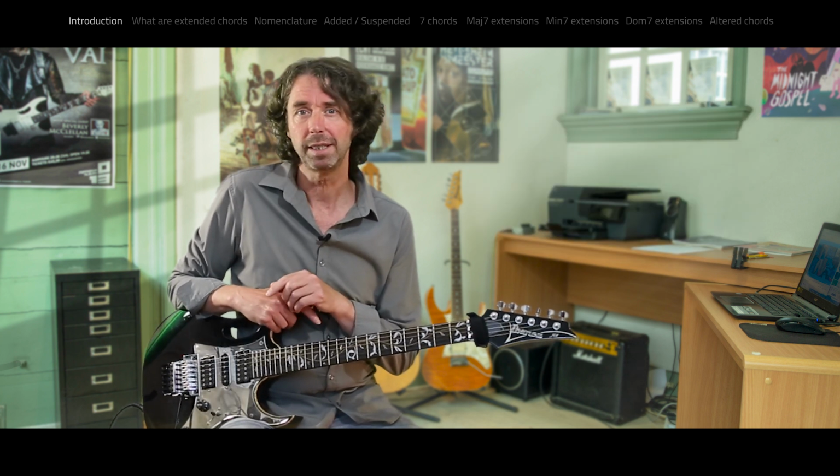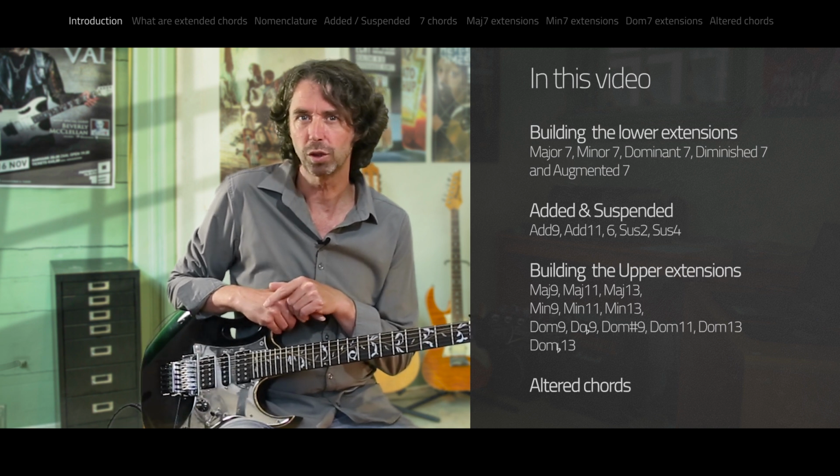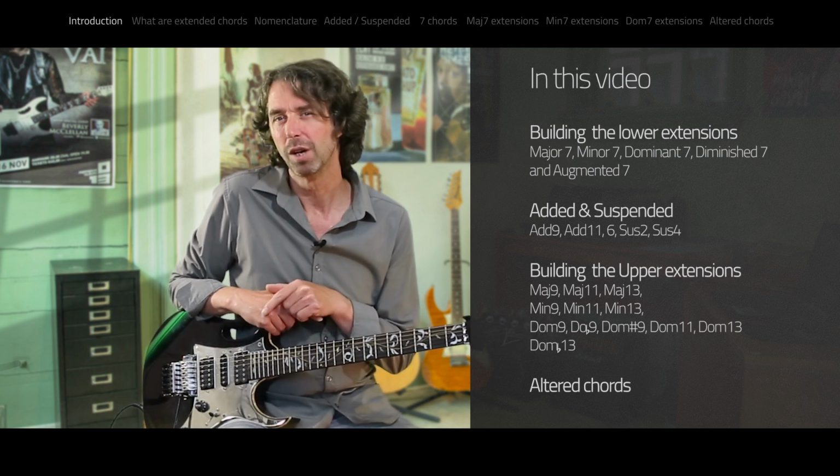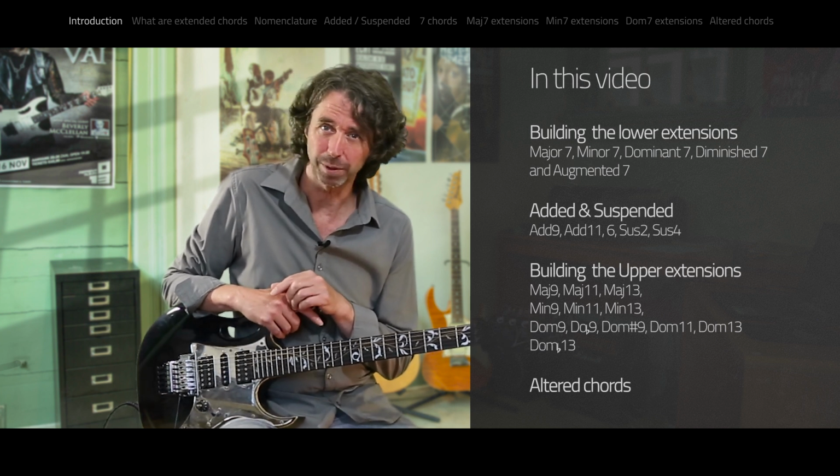Now first, let's see an example of chord extensions by altering a common chord progression consisting of only major and minor chords into a more sophisticated progression with some big-ass chords.